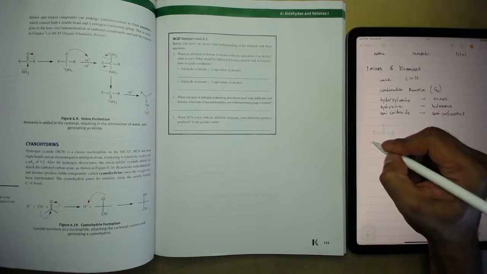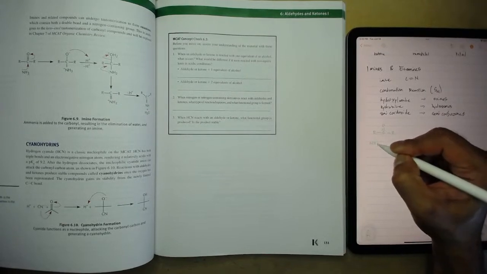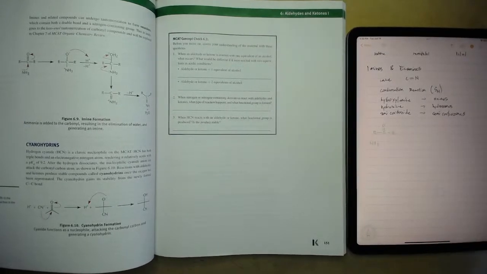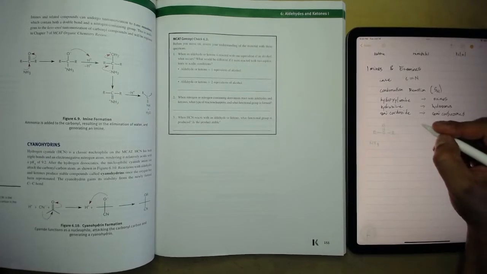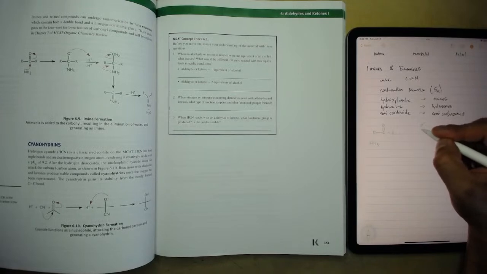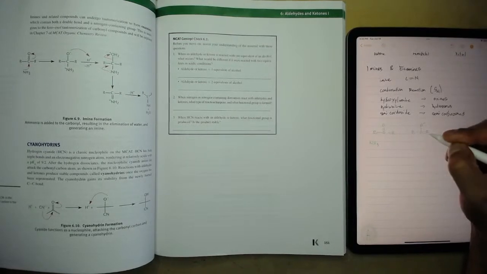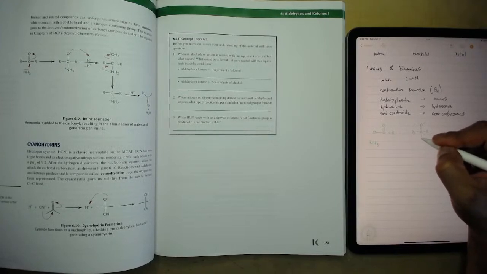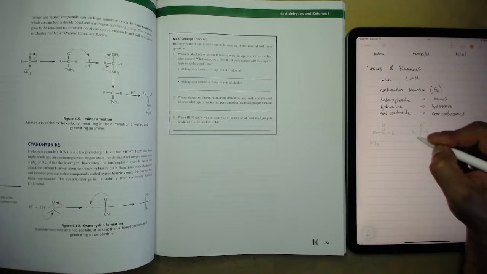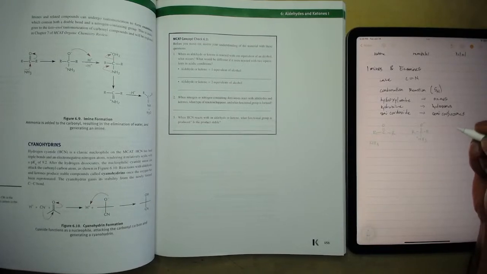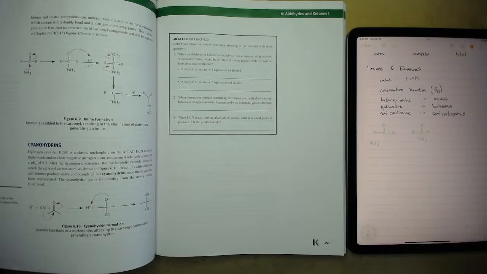We have this NH3 with lone pairs on the nitrogen. Second step, we have negatively charged oxygen, single bonded to the carbon, still bonded to two R groups, and single bonded to this nitrogen that just came in, which is now positively charged.